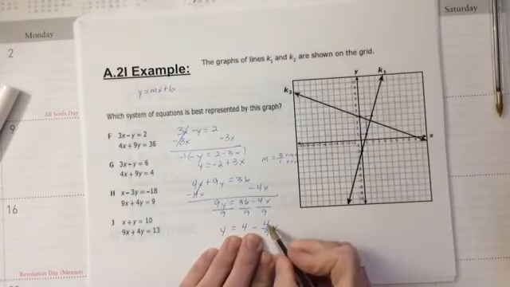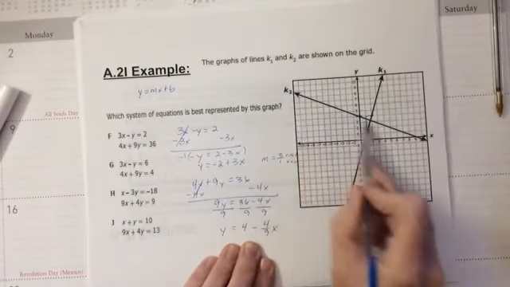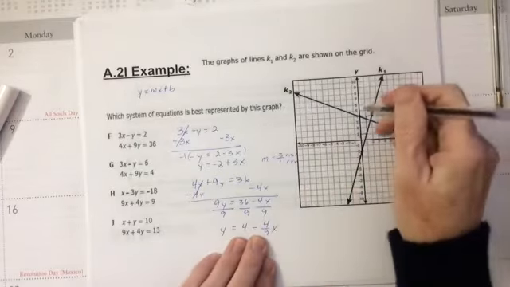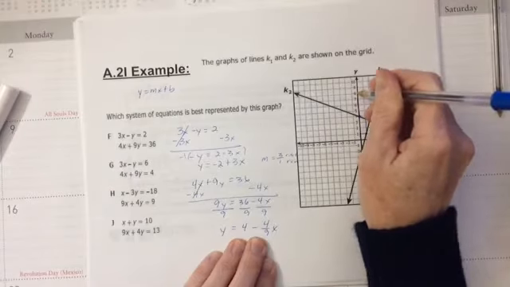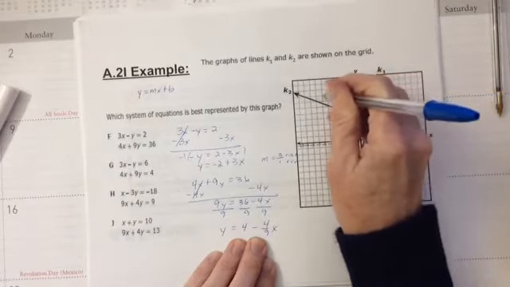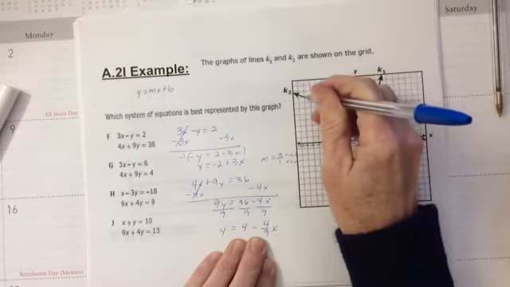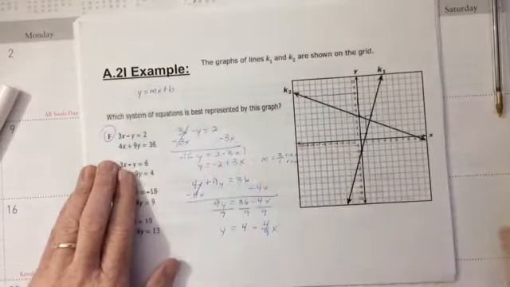My slope is rise 4, run 9, and it's a negative slope. And this is a negative line, even better. So I'm going to go up 4: 1, 2, 3, 4. I'm going to run 9: 1, 2, 3, 4, 5, 6, 7, 8, 9. We see this works. To save time, we know it's F.